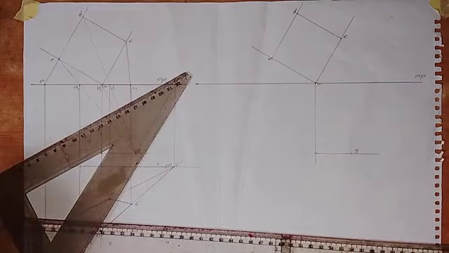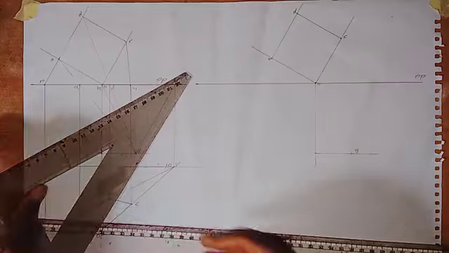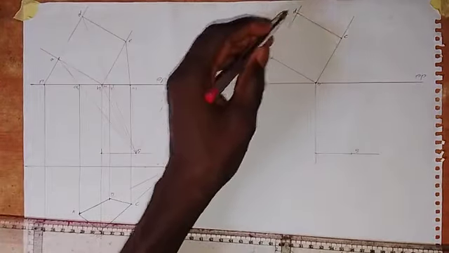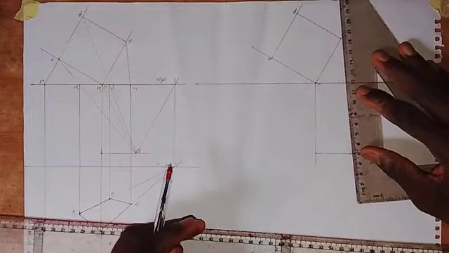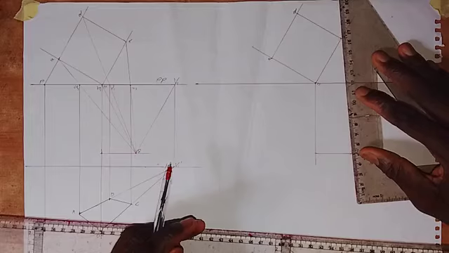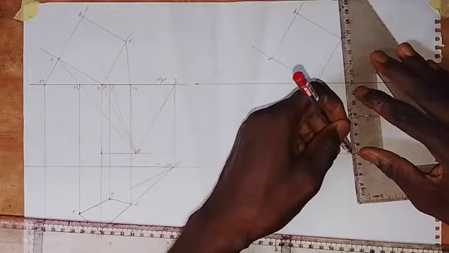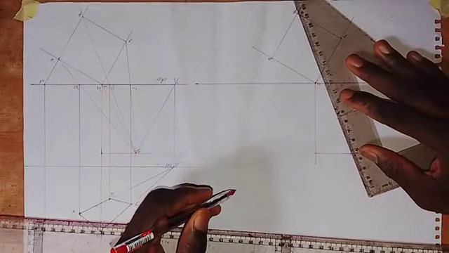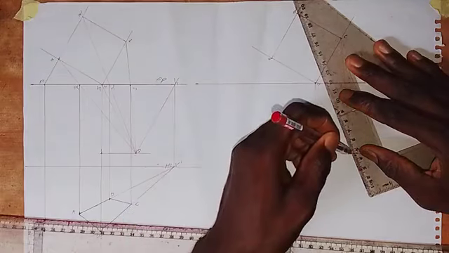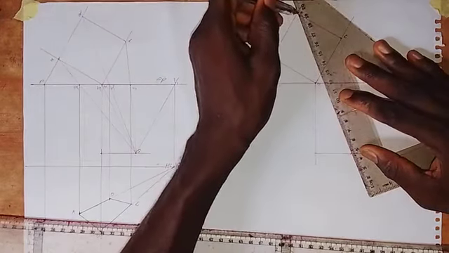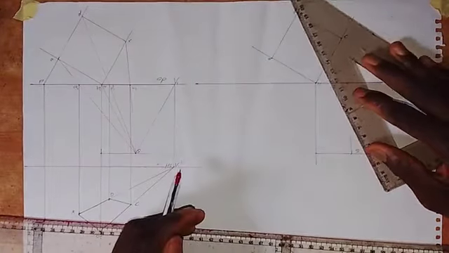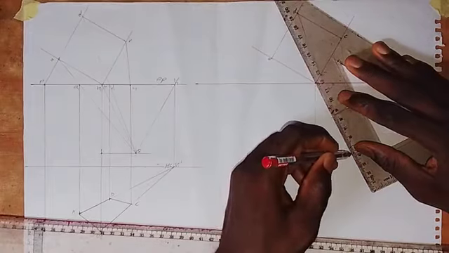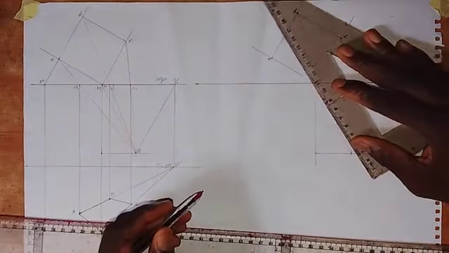Having done that, the next thing is that we are going to connect this station point with each point on the square. So from this point S, we draw a line to point C like this. Then we also draw a line from point S to point D. We draw like this to point D, and then we also draw a line from point S to point B on the square. So that is from the station point to the point B on the square.